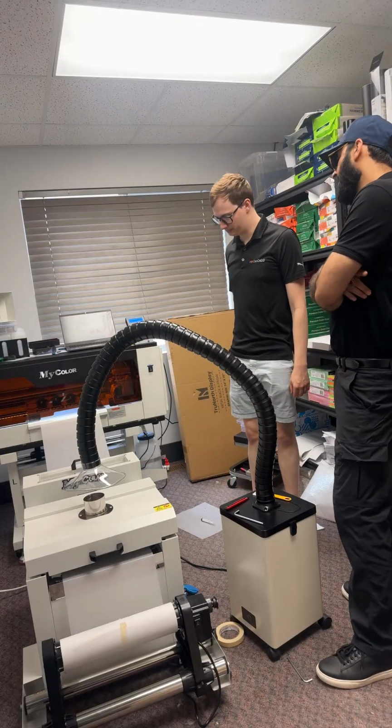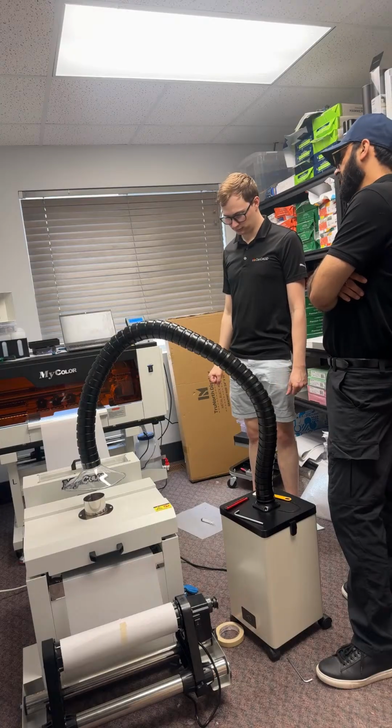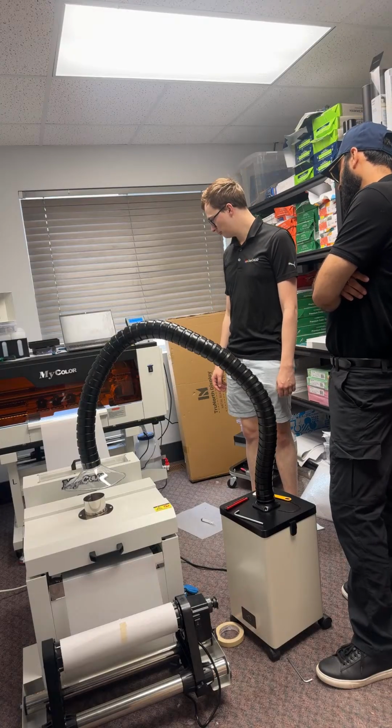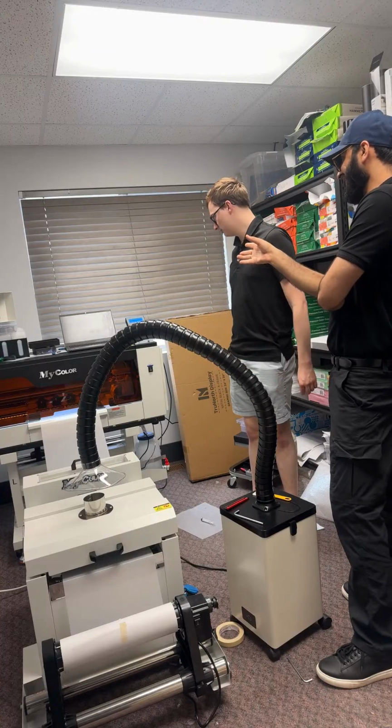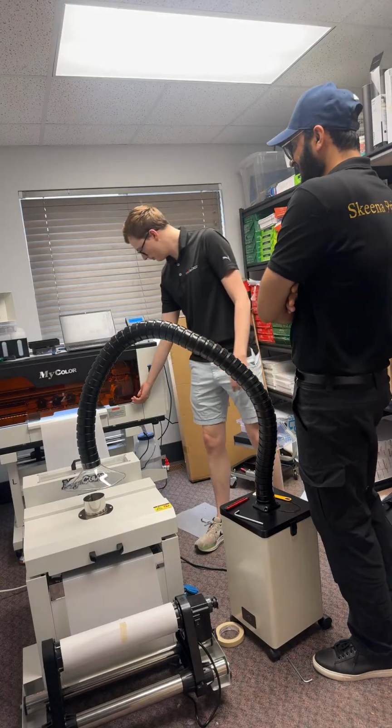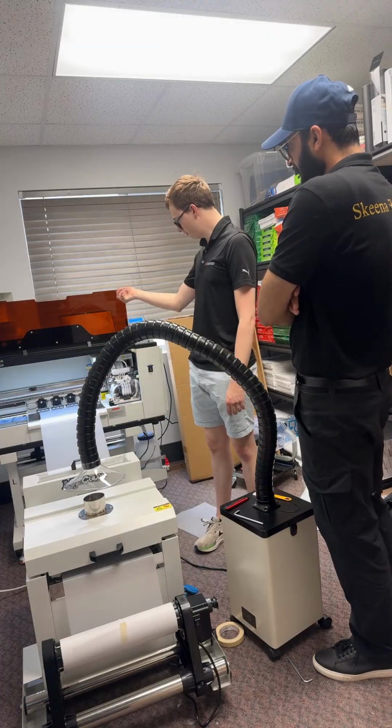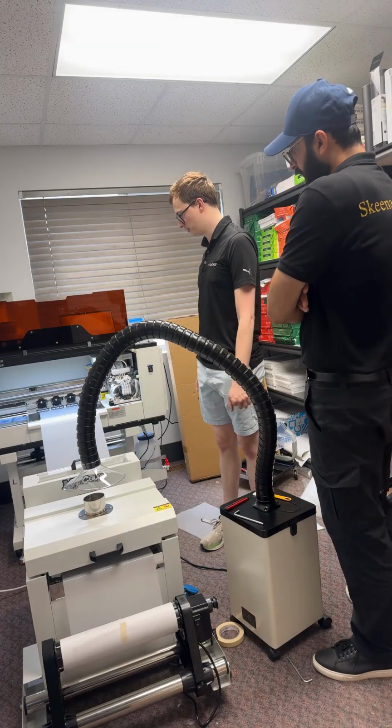Okay. This is done. And what about the cleaning now? We have not got into the software part yet, just the hardware. So for cleaning, it's the same as the Roland.